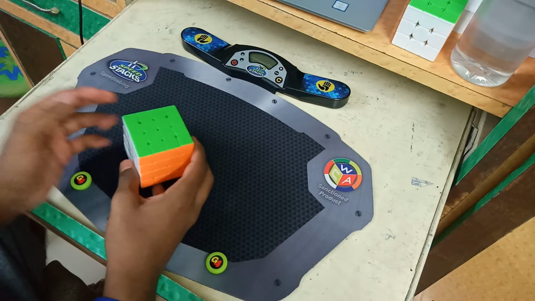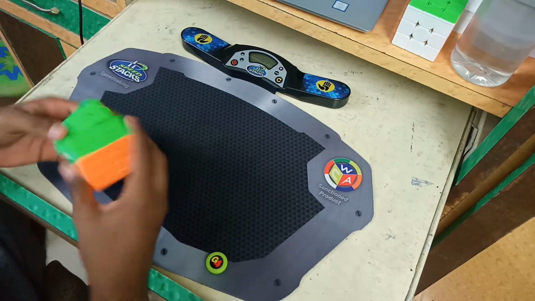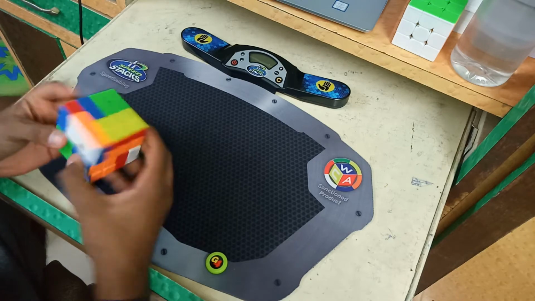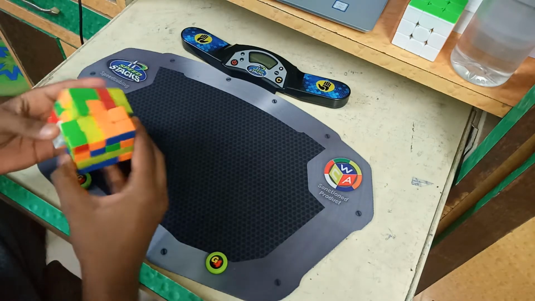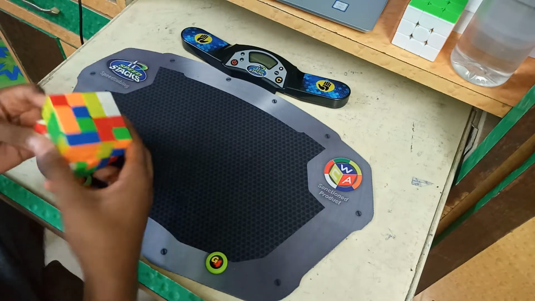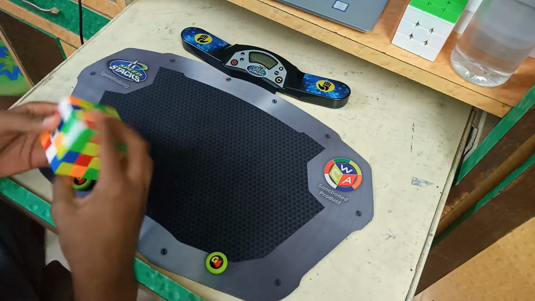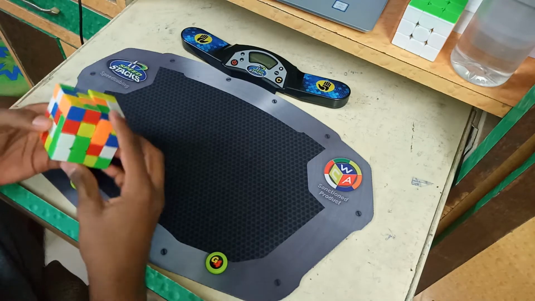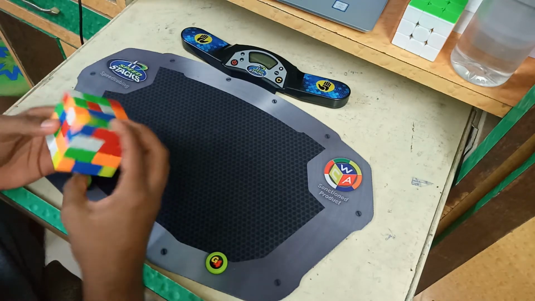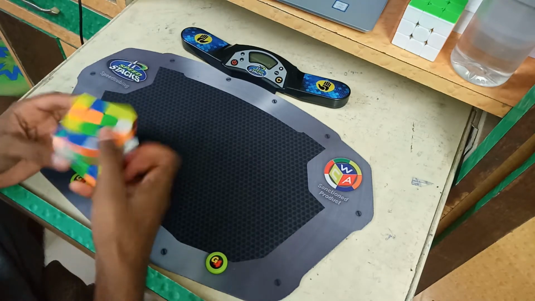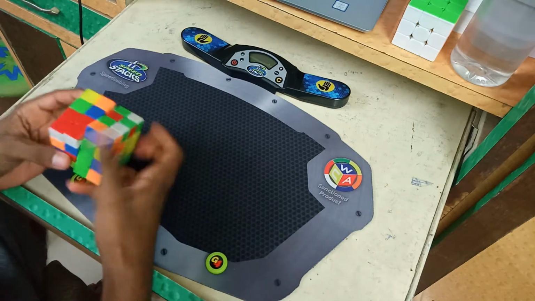And advantage number 2 is your cross is already solved. So once you finish your Yau reduction, so to speak, reducing it with the Yau method, your cross is already solved. So that gives you an amazing advantage to just go right ahead into your F2L pairs, solving F2L, and I will be covering that too in a later video.